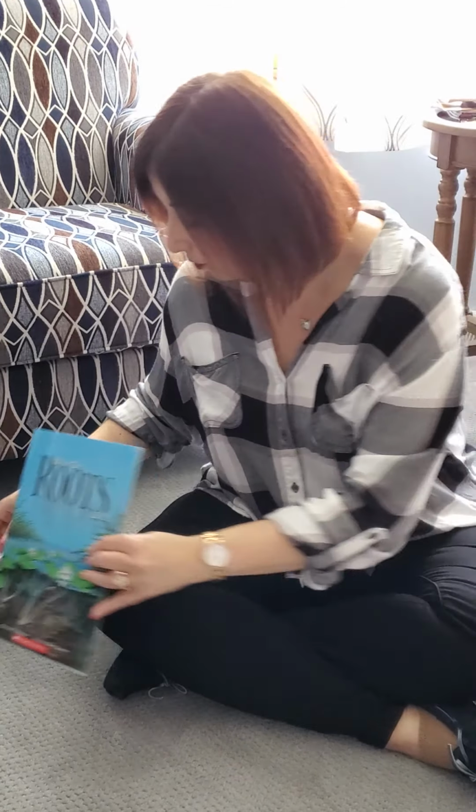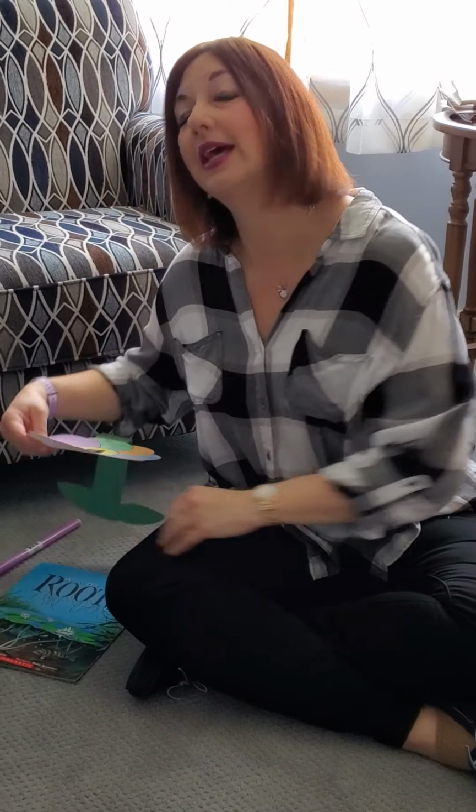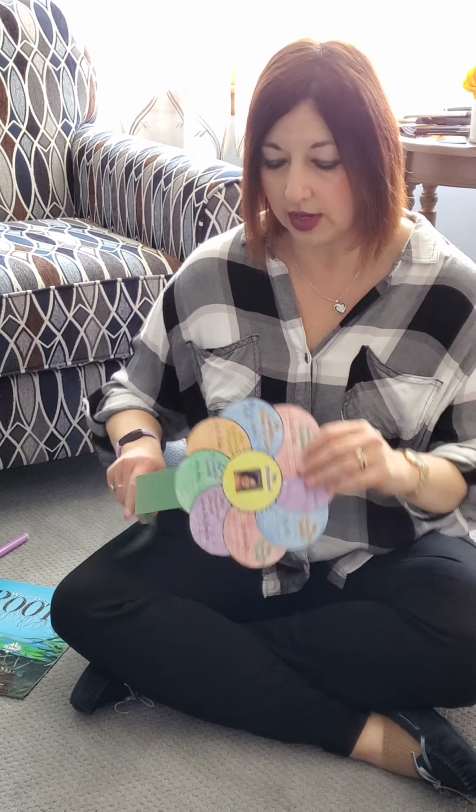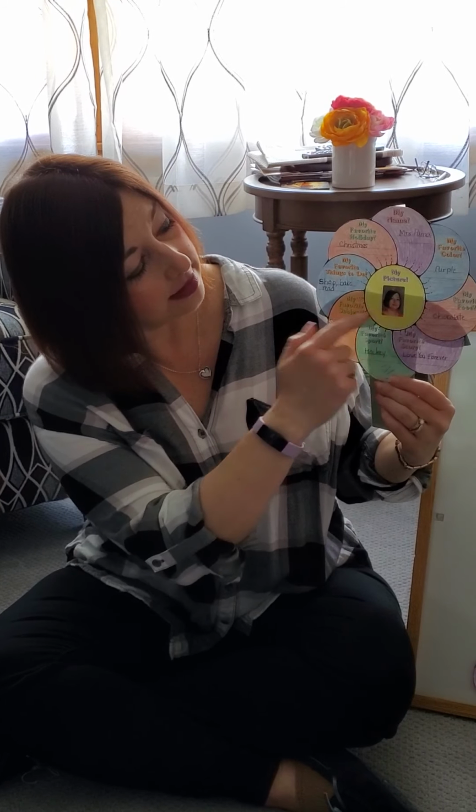Now, I wanted to show you one more thing before I go. I sent some work for you yesterday through email, and if your moms and your dads got it for you, there was a paper in there that looks like this. It looks like a flower. And if we were in school, we'd be doing this together and answering all of the questions. So in the middle is a spot for your picture. You can put a photograph or you can draw yourself. And then it says your name.